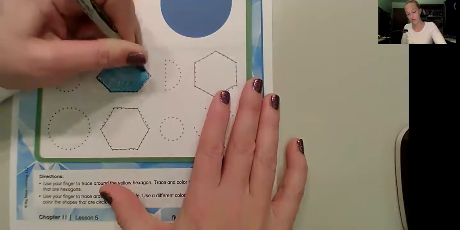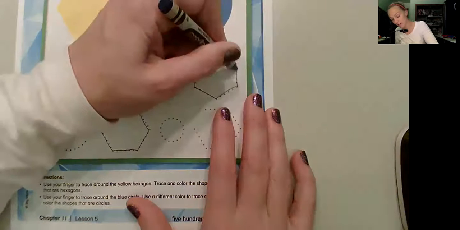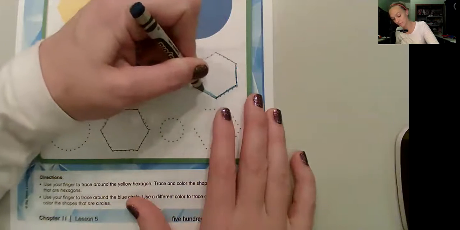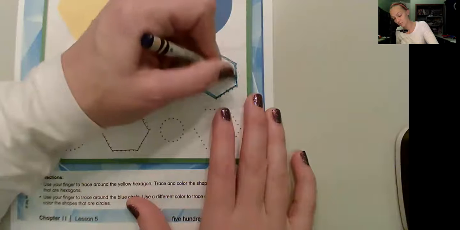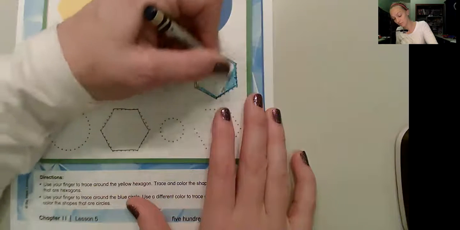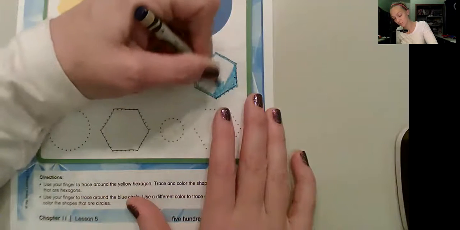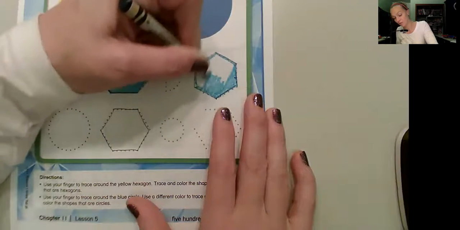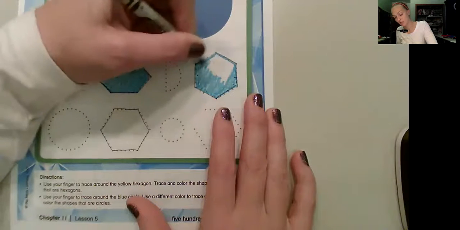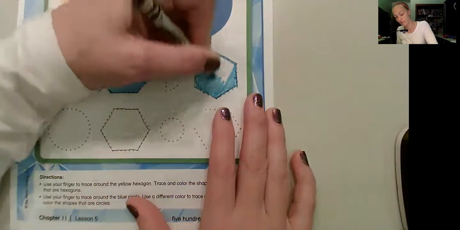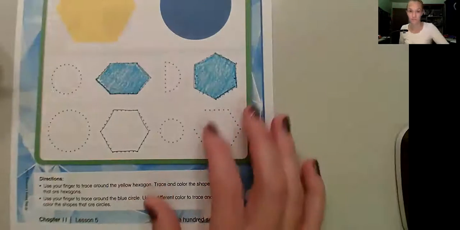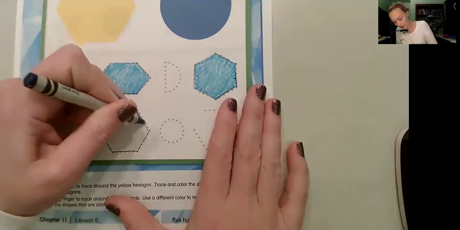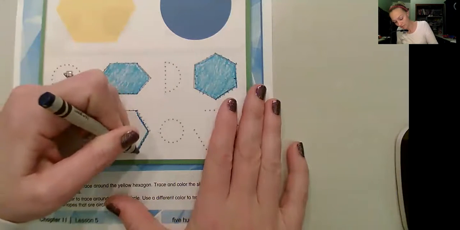So take your time, color them in nicely. If I start to go too slow for you, too fast for you, then just press pause. If I go too slow, I'm super sorry. I like to color nice.